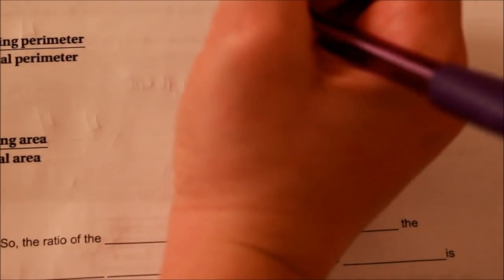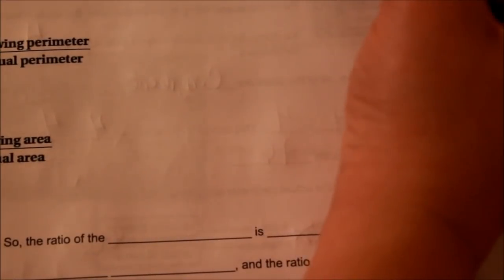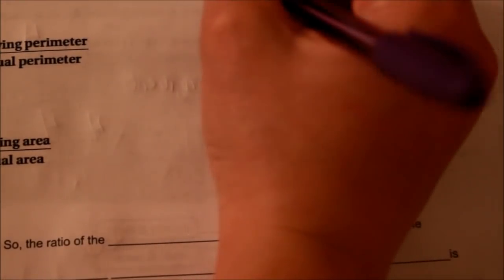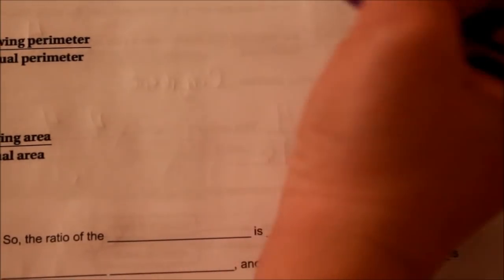Now we can cross those out. We have 10 to 2. 10 divided by 2, we can reduce that and make it 5 over 1. So we would have 5 to 1.